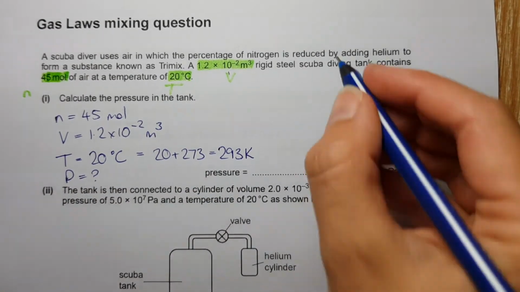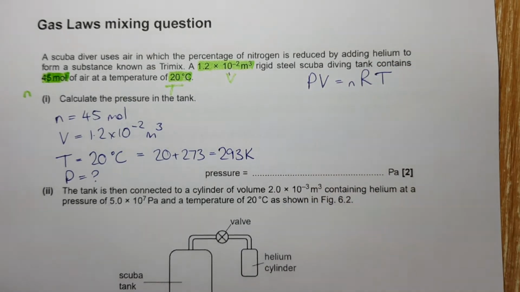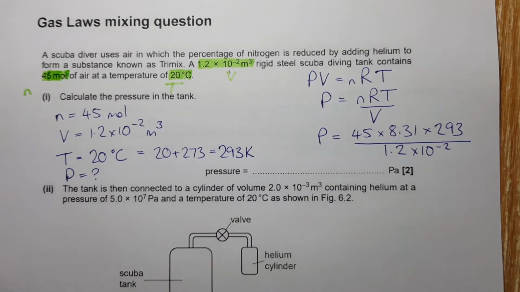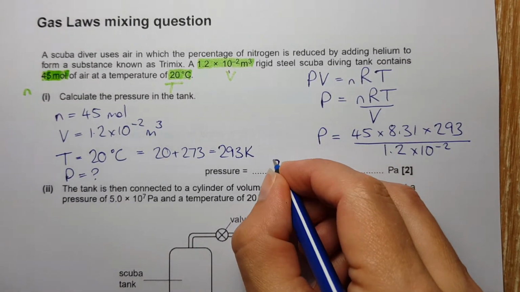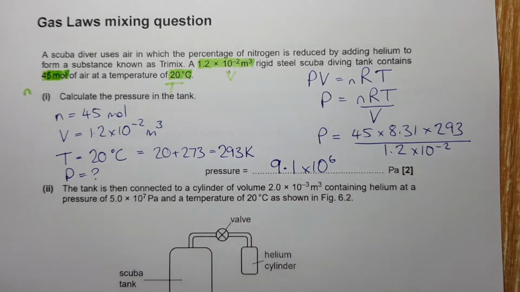Now we can see that that one is the PV equals nRT version, and we've got everything we need, so it's just going to be a matter of working out what the pressure is. And so that comes out as 9.1 times 10 to the 6 pascals.